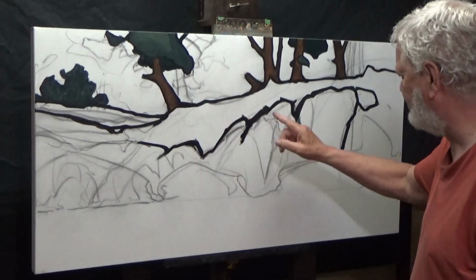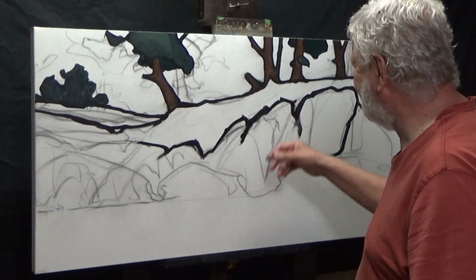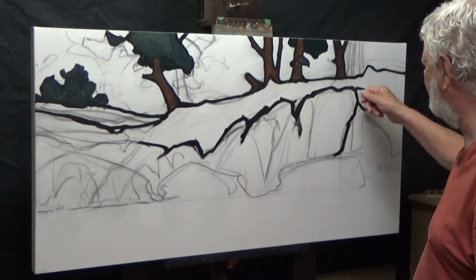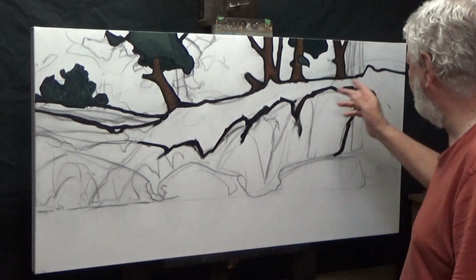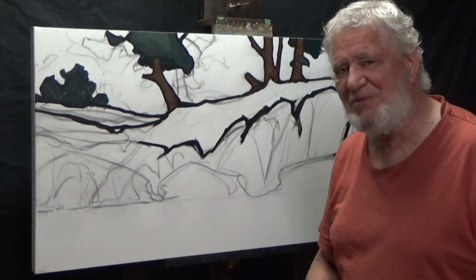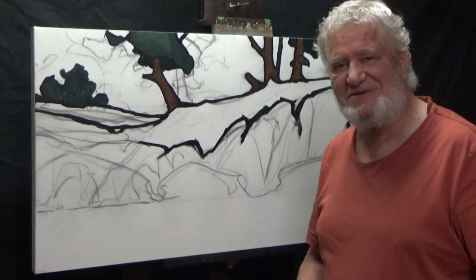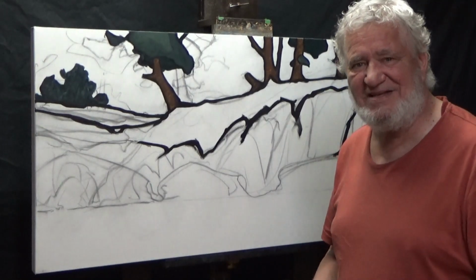And I've begun also to pick between all my chicken scratch, and selected certain lines to begin to outline my rock shapes. I just peck away at that slowly. It's fun. I really enjoy it. Sometimes I fail miserably. It's not so much fun. But all in all, I kind of like that.